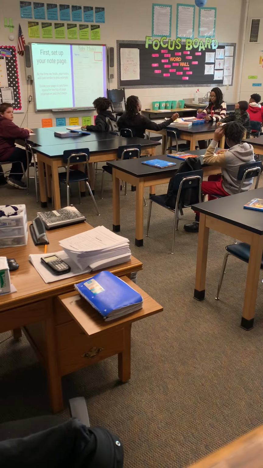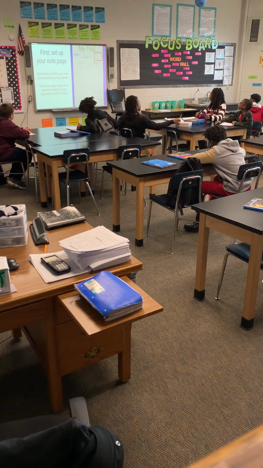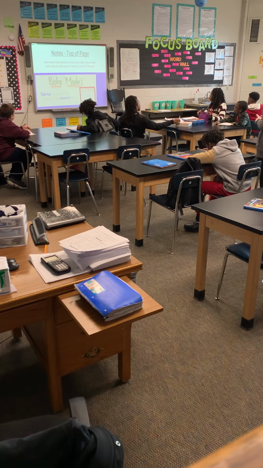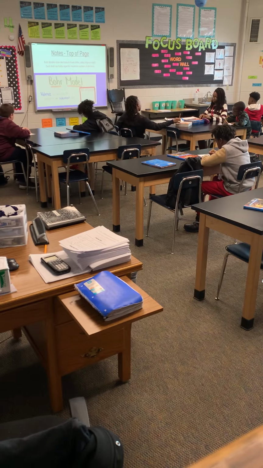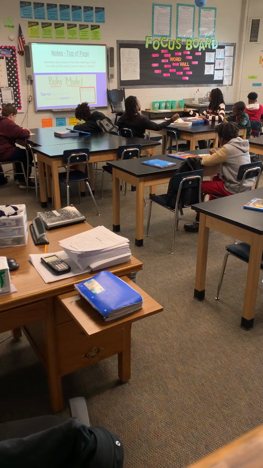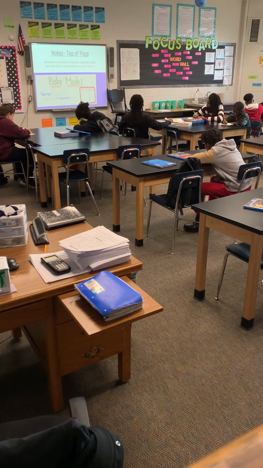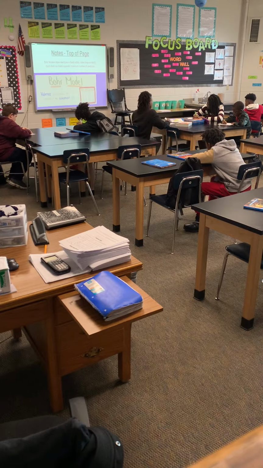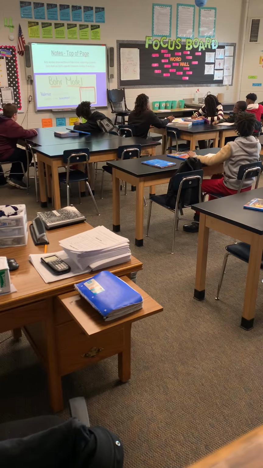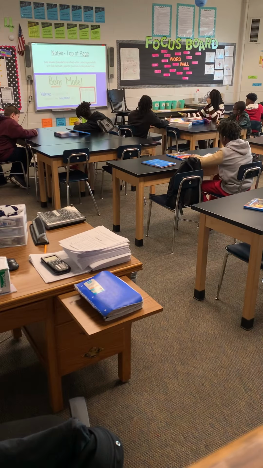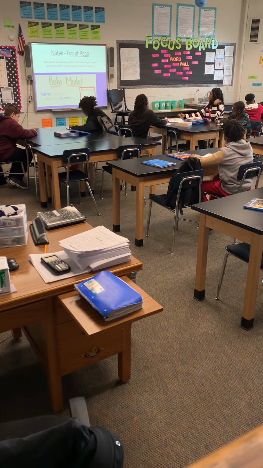Alright, so first we're going to set your notes page up. We already have a pre-set up notes page for you to follow along with. Bohr models show electrons in fixed orbits called rings or shells. Each shell can hold a specific maximum number of electrons. Down here we have Bohr model, the title of what we're going over. Valence electrons are the electrons in the outermost shell. Make sure you're filling in your words.